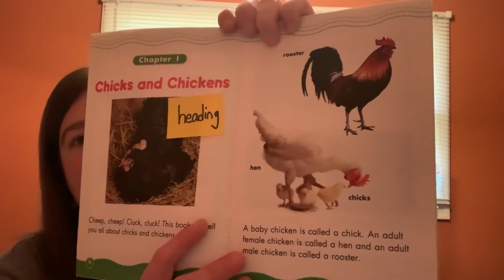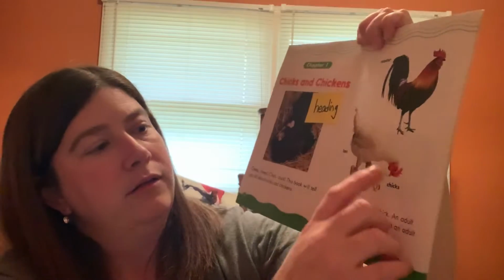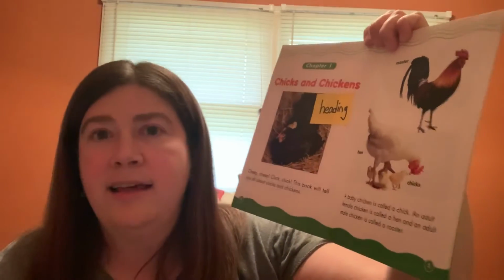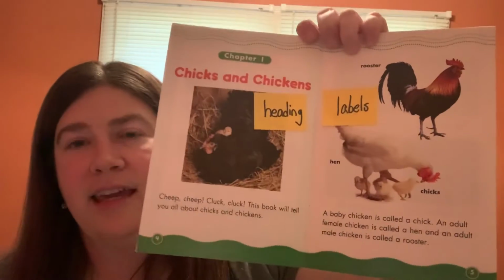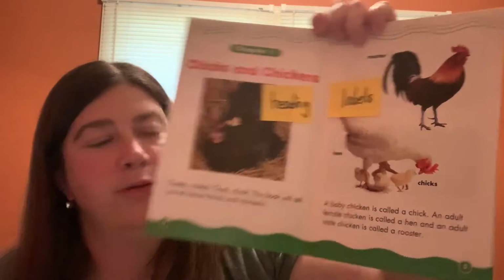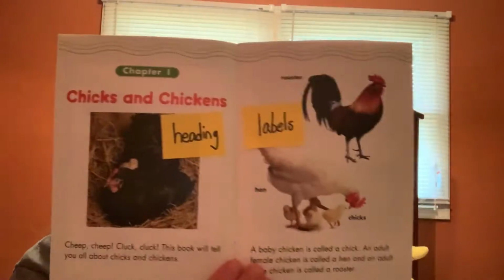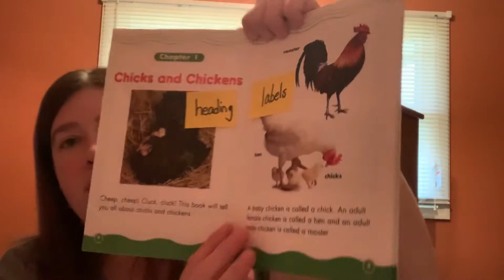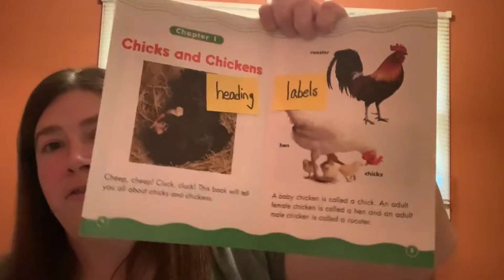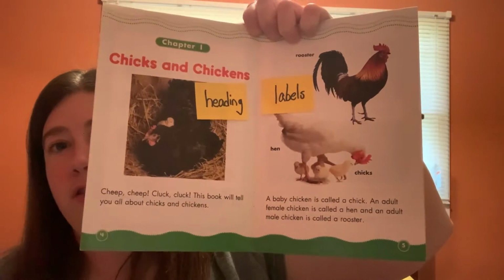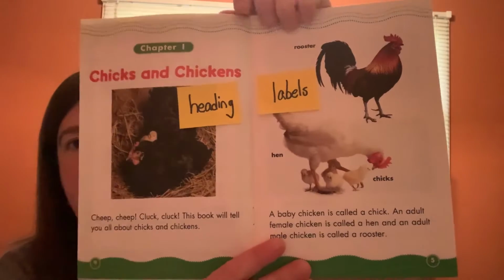There are some labels. Rooster, hen, chicks. The labels give us names for these different things. So we're going to identify those labels there. A baby chicken is called a chick. An adult female chicken is called a hen. And an adult male chicken is called a rooster. So we read about that in our words, but the picture, that photograph there, helps us to better understand our reading.